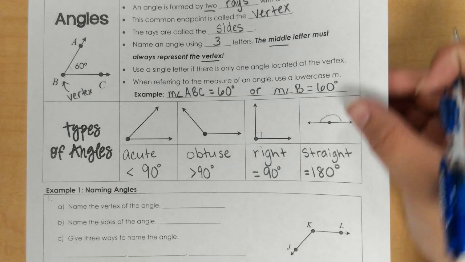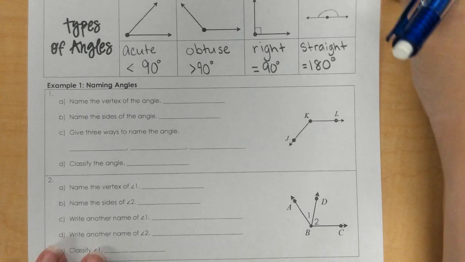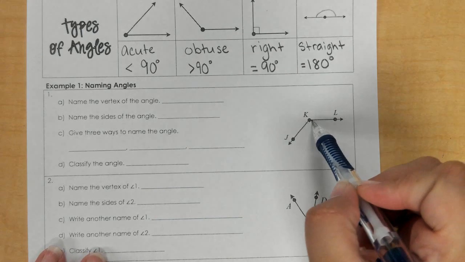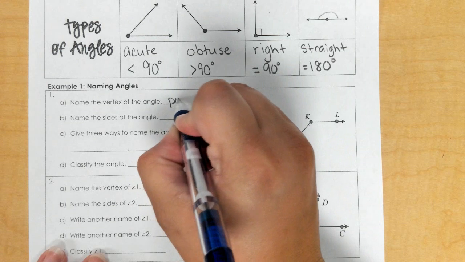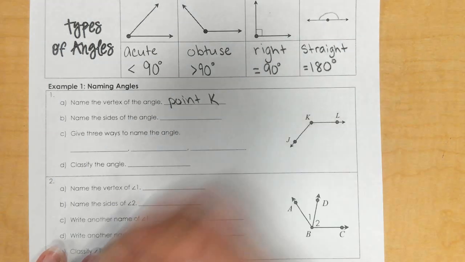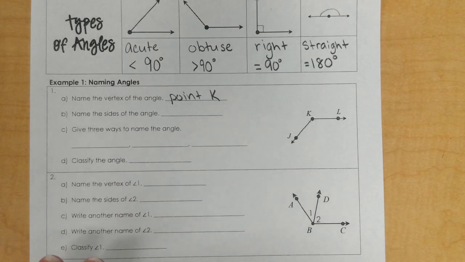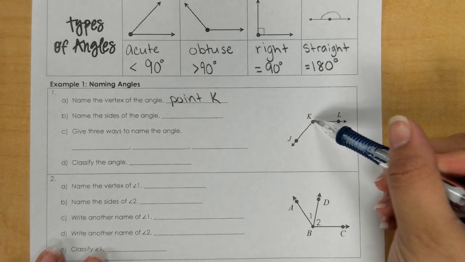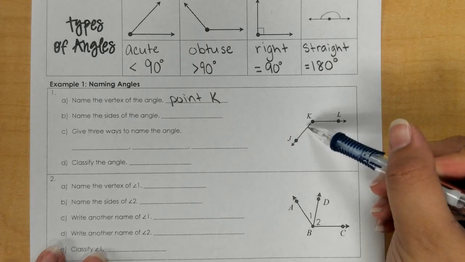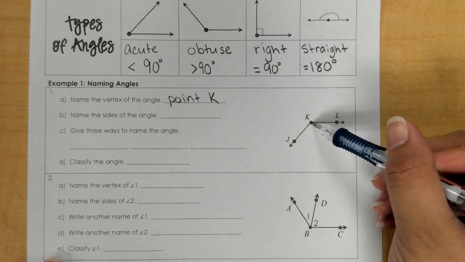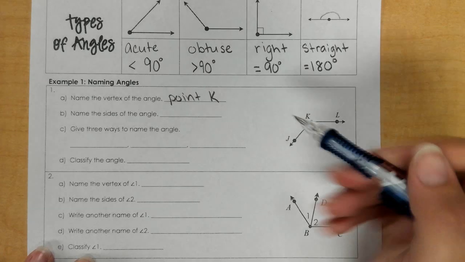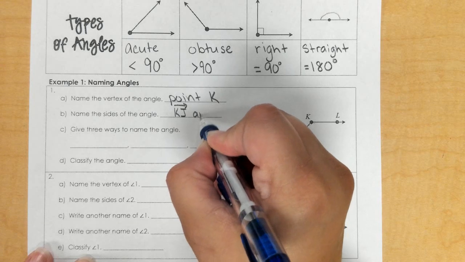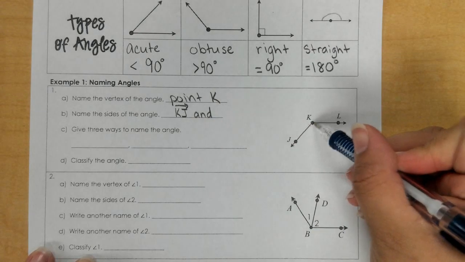So down here in example 1 is asking us to name the vertex of the angle. So that would be a point, which is point K. The sides of the angle are 2 rays. And you start with the endpoint and keep going to where the arrow goes. It does matter how you write it, so always start with your endpoint. So ray KJ and ray KL.